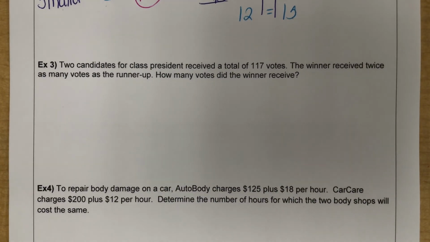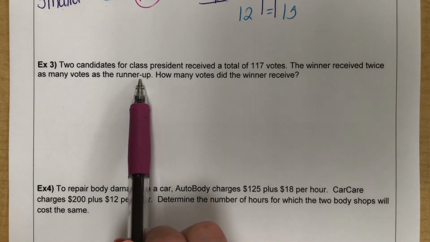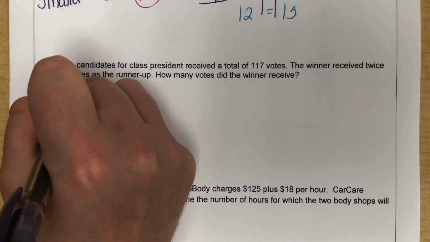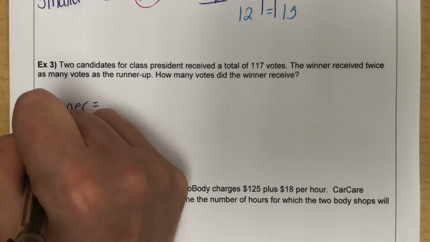Number 3 says 2 candidates for class president received a total of 117 votes. The winner received twice as many votes as the runner-up. How many votes did the winner receive? All right, so as I'm reading through this question again, and it might take 2 or 3 times to read it through, and that's okay, I can see there's 2 types of variables here again that I don't know. It looks like there's going to be a winner and there's going to be a runner-up. And I don't know what either one of those things are, so I'm going to write a let statement to start. I have a winner and I have a runner-up.